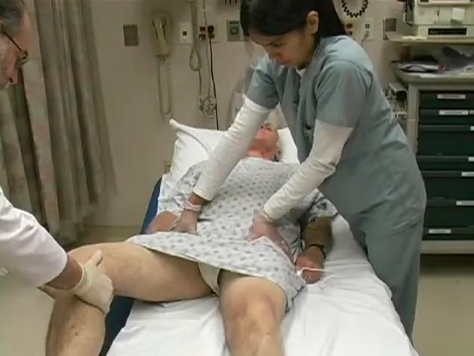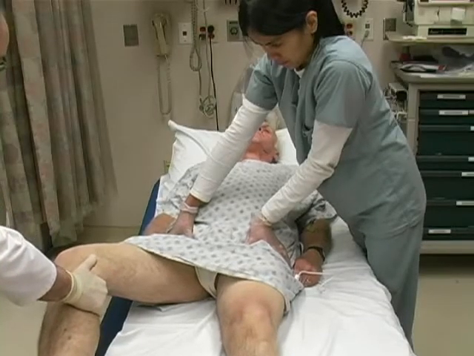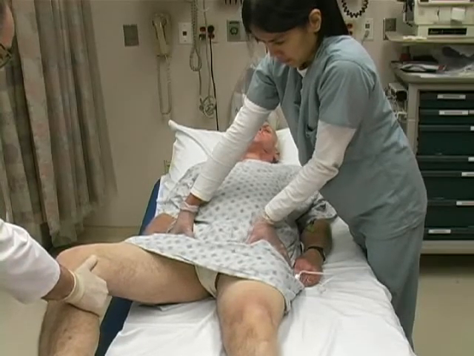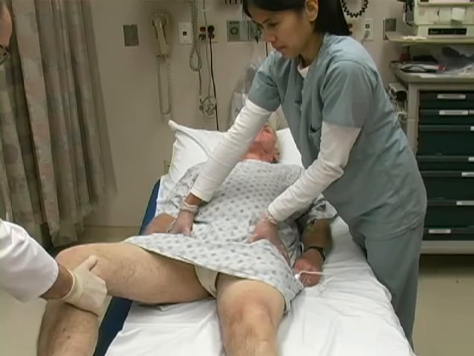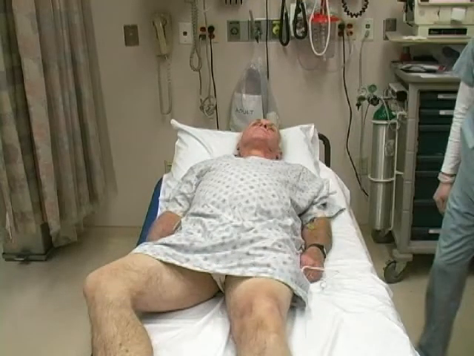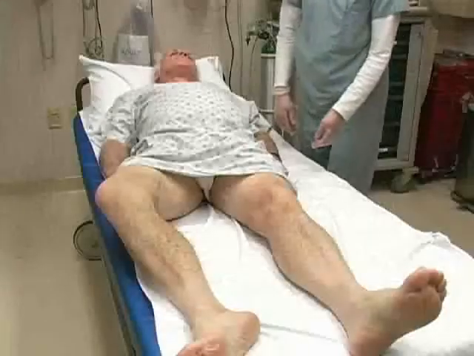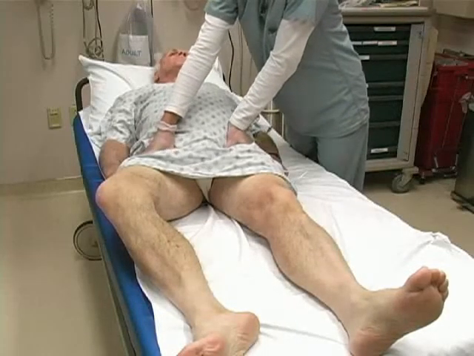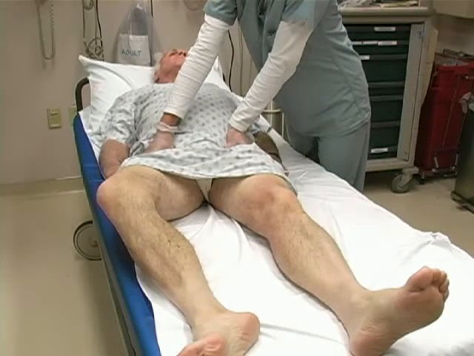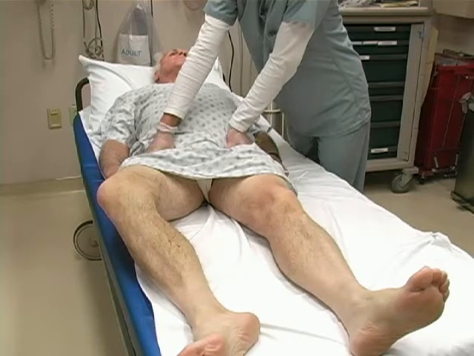The modified Alice maneuver for anterior dislocations is analogous to the method used for posterior dislocations, except that the knee is held in abduction during the procedure. Place the patient in the supine position. Instruct an assistant to apply downward pressure on the patient's anterior superior iliac spines.